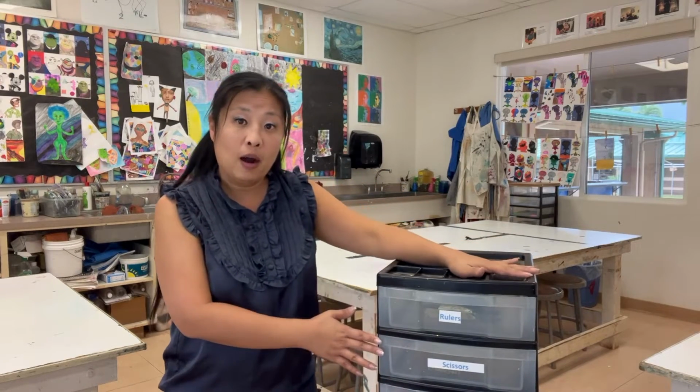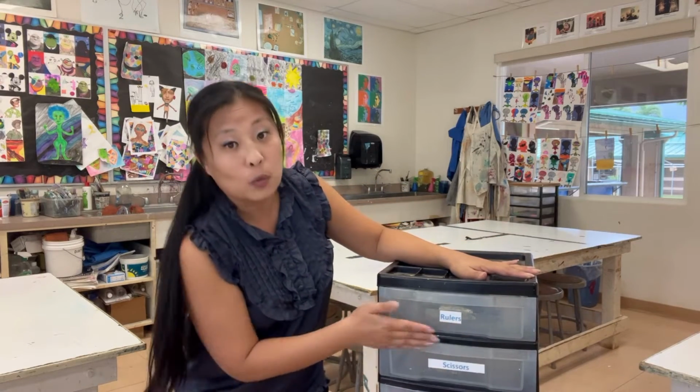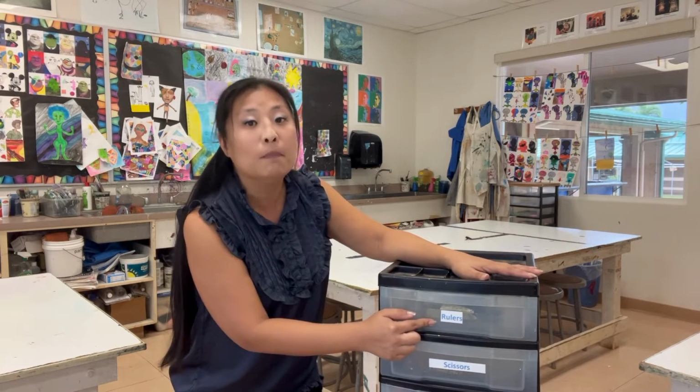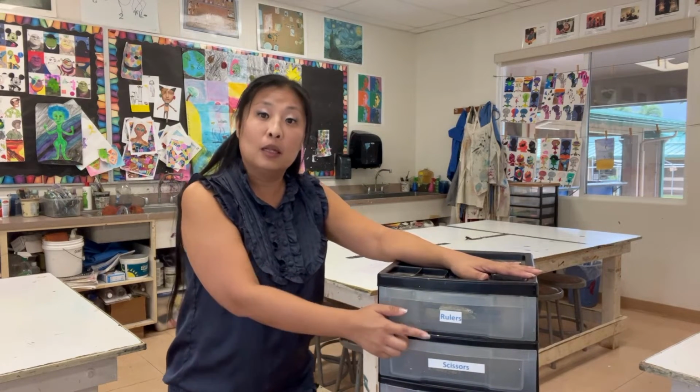They can wheel this over to their table, and then everyone at their table has access to the supplies that they're gonna need for the class. I also get down as far as labeling my cart with a certain color. So this one is the blue tables because it has the blue wording on it, and I'll know that this is the blue tables cart.